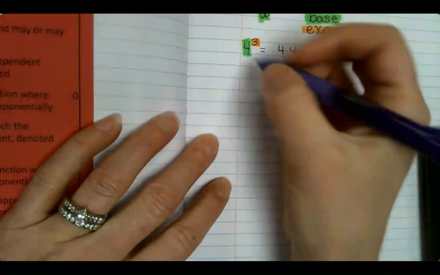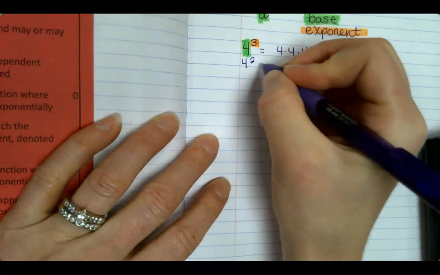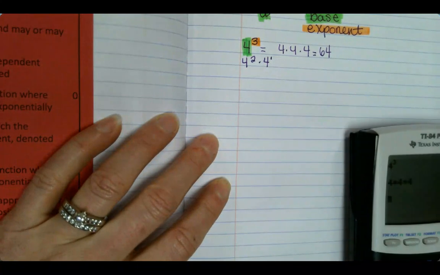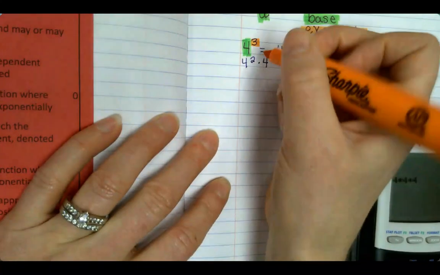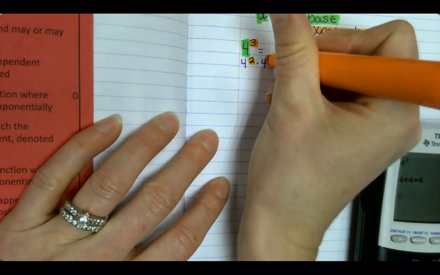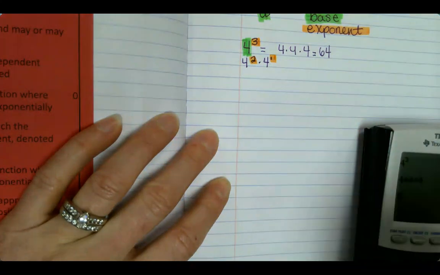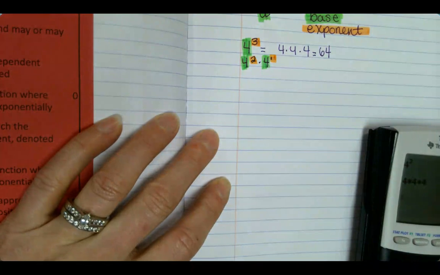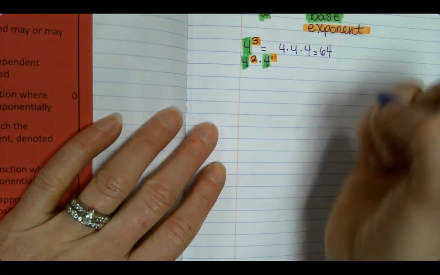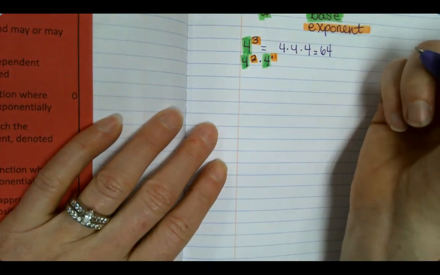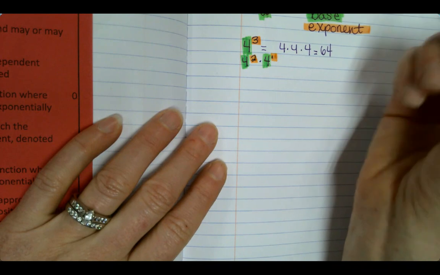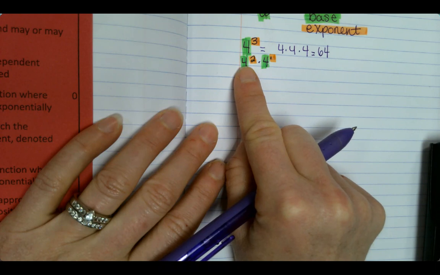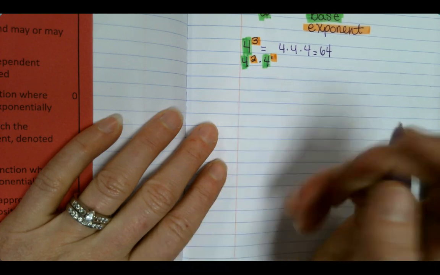All right, let's do the next one. 4 squared times 4 to the first. Let's highlight the exponents and highlight the bases, the other color. See how this has like bases? Like bases mean they're the same base. So these are like bases.